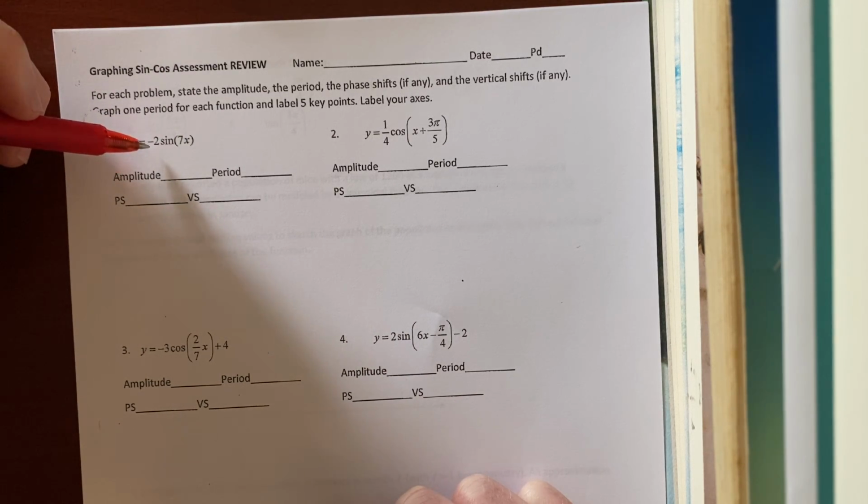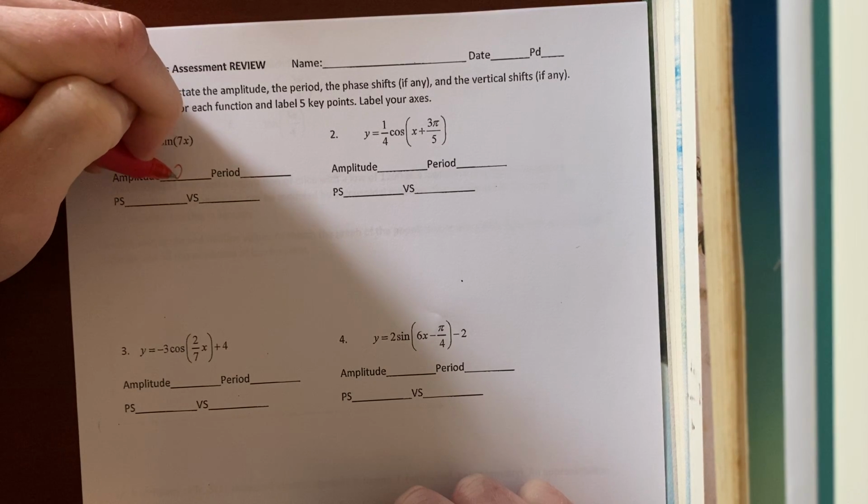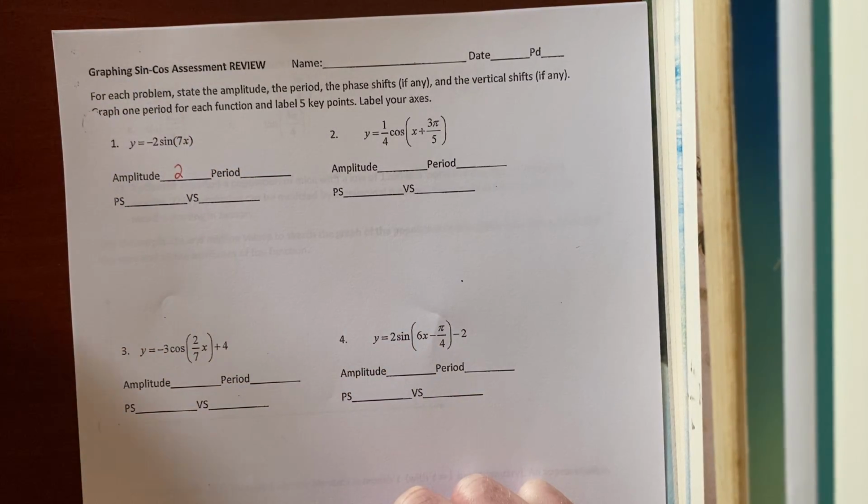That first number that we always see is our amplitude, and if it is negative, that just means that it's reflected over the x-axis. So when you're answering the question amplitude, it's still a 2. That just means from the midline, you're going to go up 2 units, and then from the midline, you're going to go down 2 units. That's how you get the maximum and minimum values for that sine wave in this case.